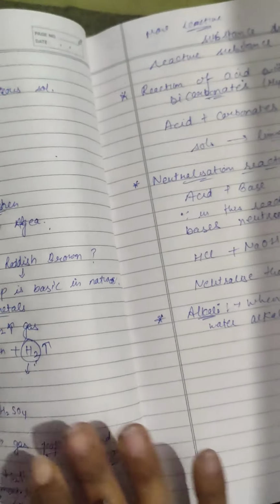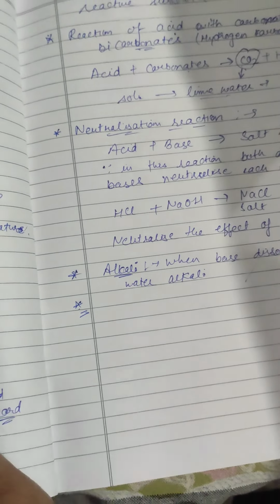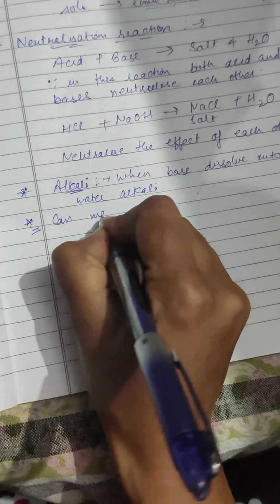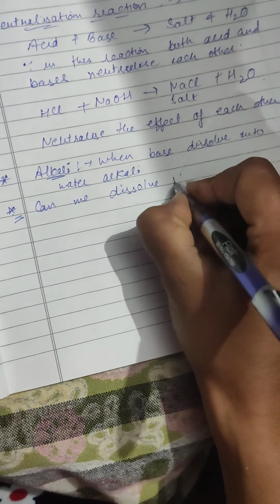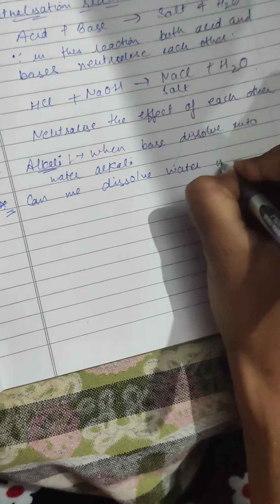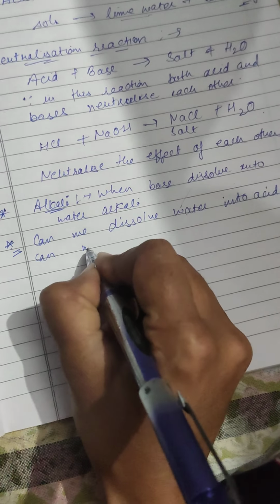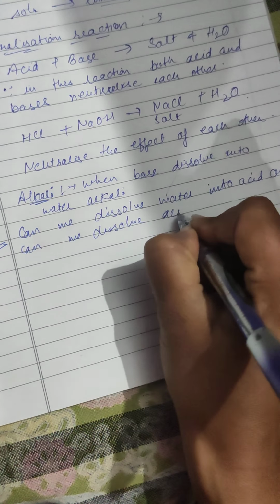Now, next point: can we dissolve water into acid, or can we dissolve acid into water?